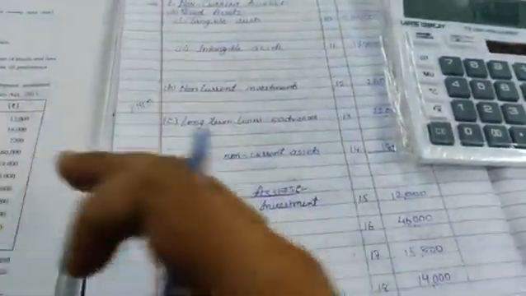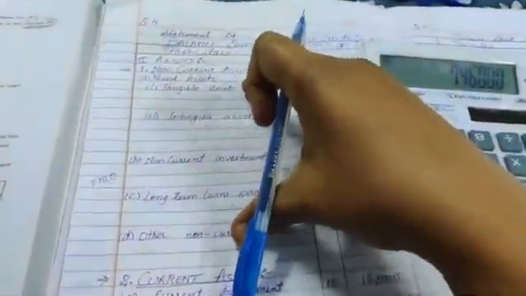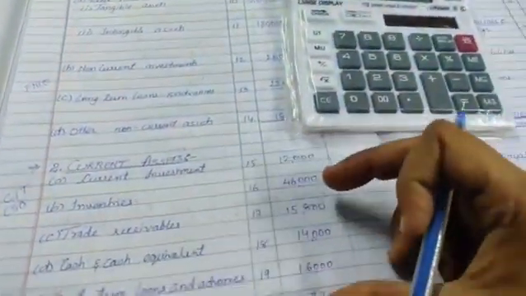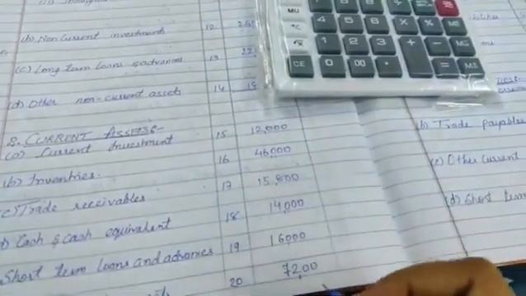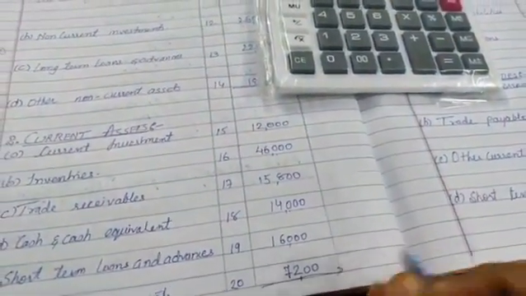Now you will go to your second part. Okay, asset is divided into two parts. Please remember, one is non-current and one is current. Now you will do the total of your current items. Okay, and the total you will put here outside.